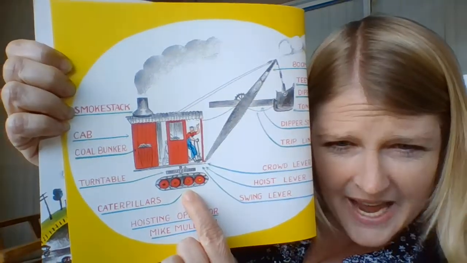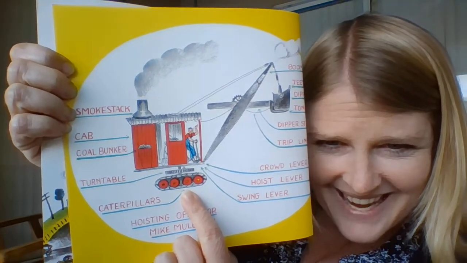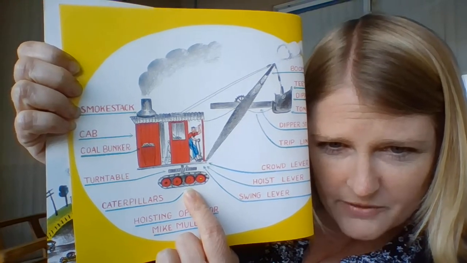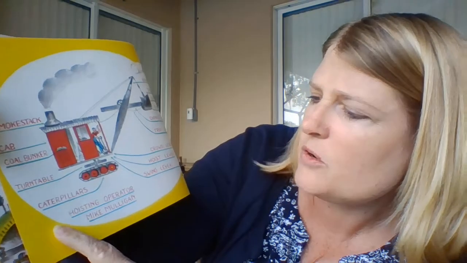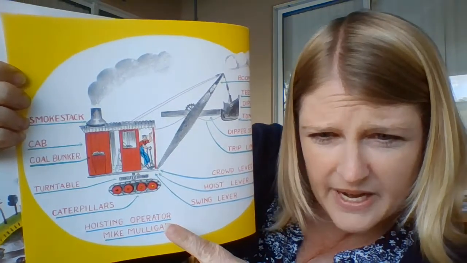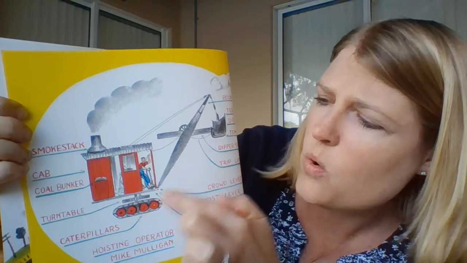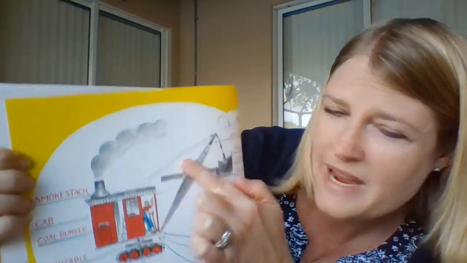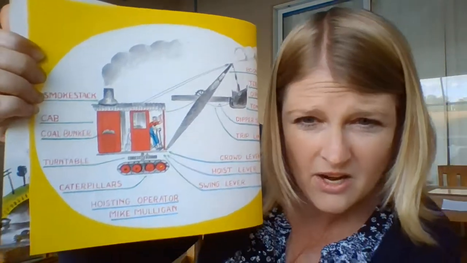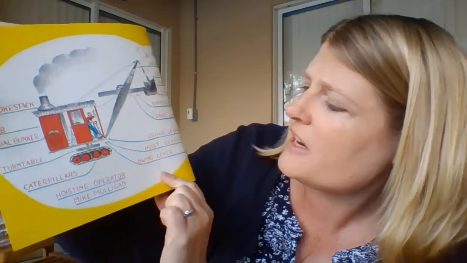These are the caterpillars down here. This is how they rolled around on the ground to move, kind of like an army tank would move. So there is a hoisting operator, and that is Mike Mulligan. The hoisting operator is the one who makes this go up, down, and all around, and the whole machine move wherever it needs to go.